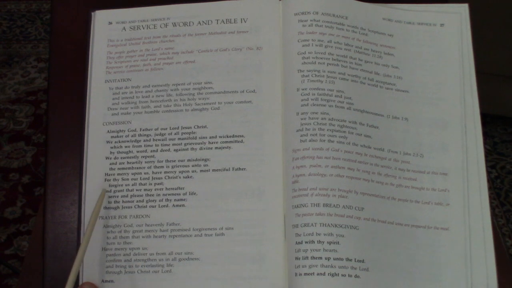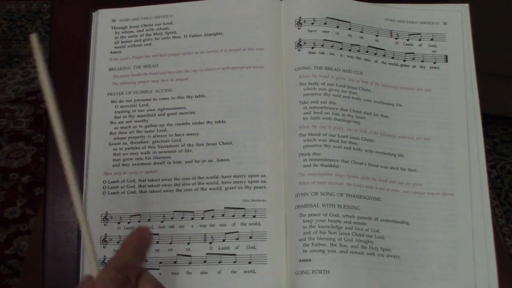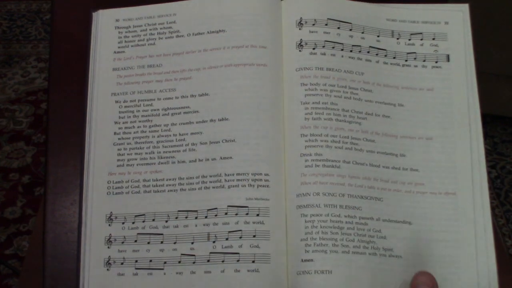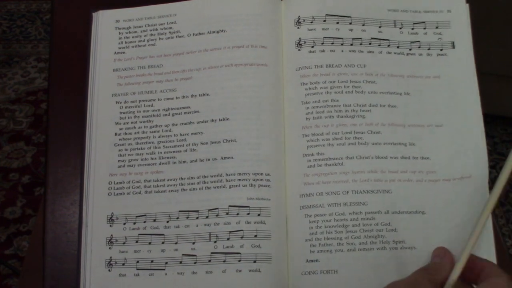Here we find, on page 26, the traditional rituals of the former Methodist and former Evangelical United Brethren Church. And we notice here that the language retains the liturgical text and cadence of the centuries-old connection with the historic communion of faith. You will notice words of assurance that are given here. Also, a different set of musical responses.